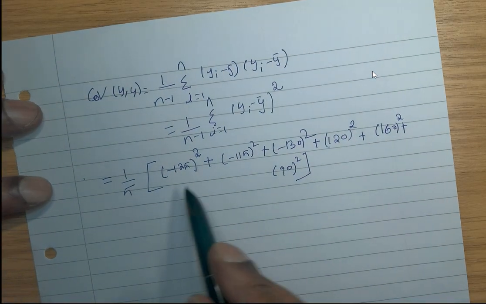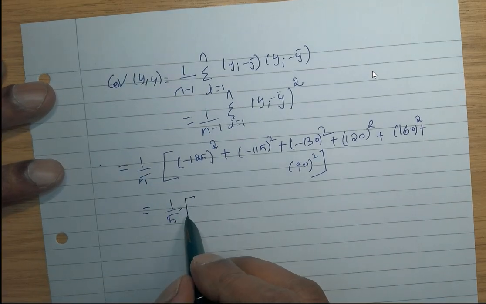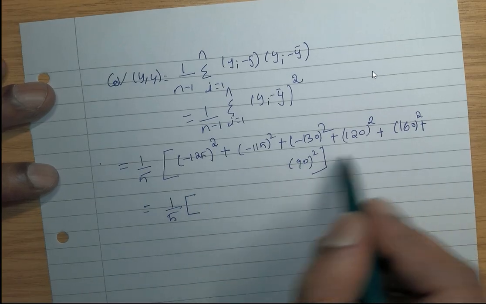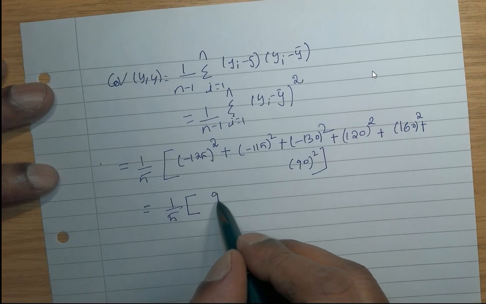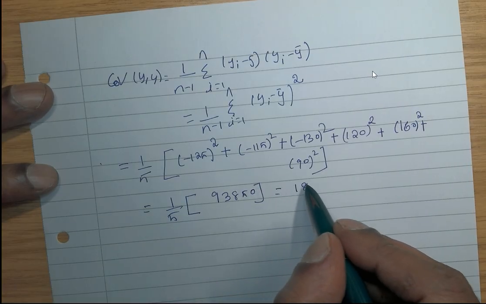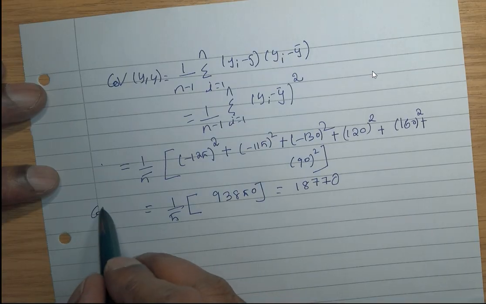So if you sum all these values, this should be equal to 1 by 5 multiplied by, if you compute all these values, you will get 93850. That should be equal to 18770. So you have to use pen and paper.